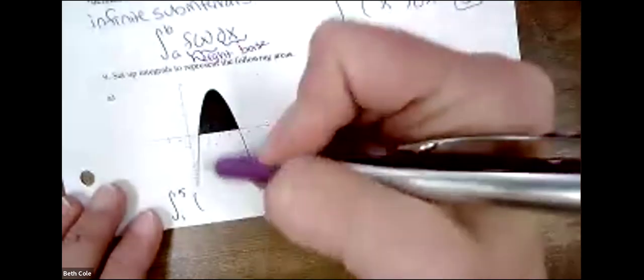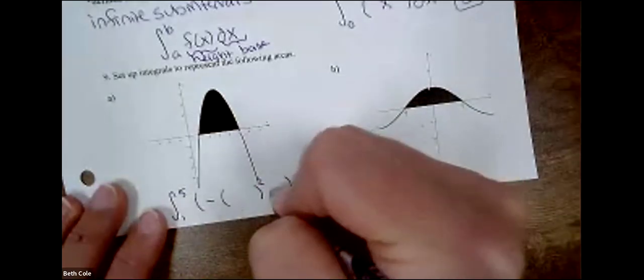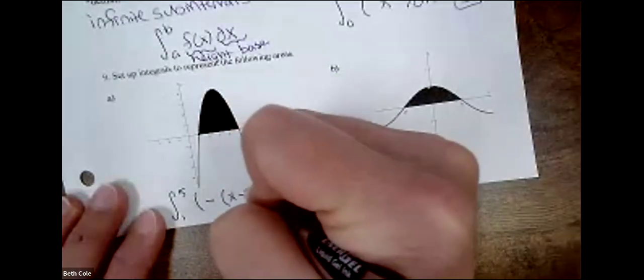We want to write an equation for that parabola. So first of all, is the parabola right side up or upside down? So we need a negative. It's going to be something squared plus something. Why is it x minus 3? Because it went right 3, and then it went up 4. So plus 4.